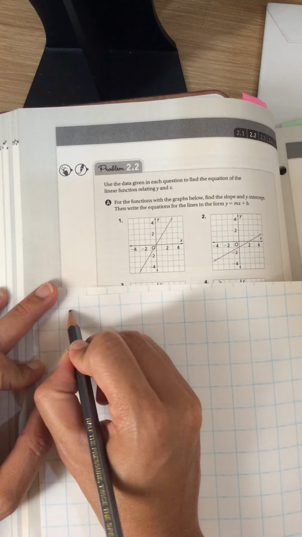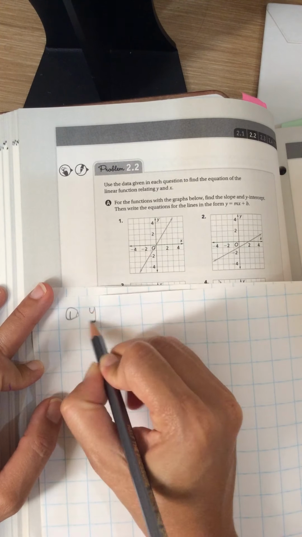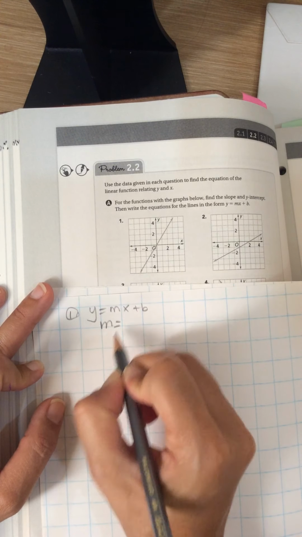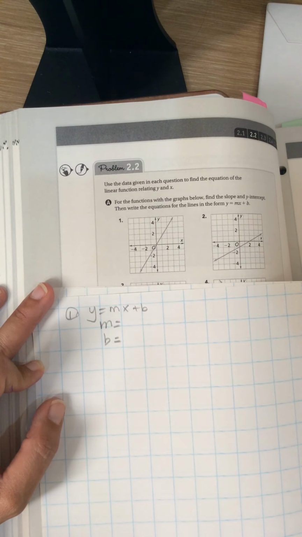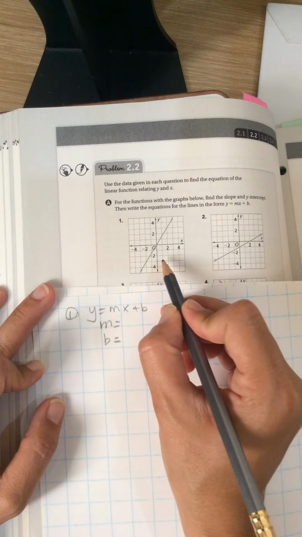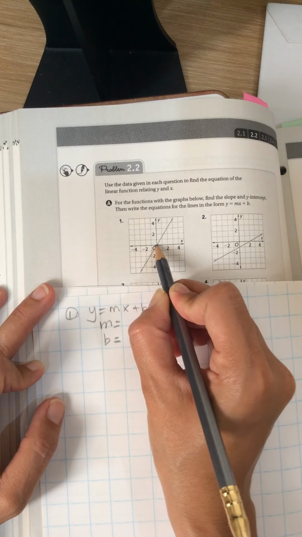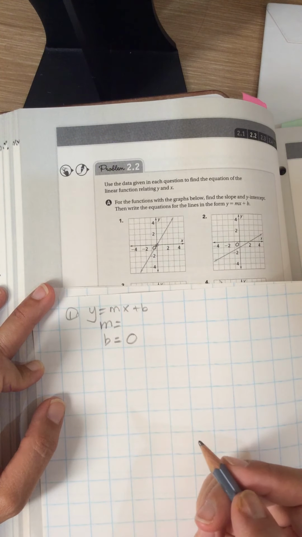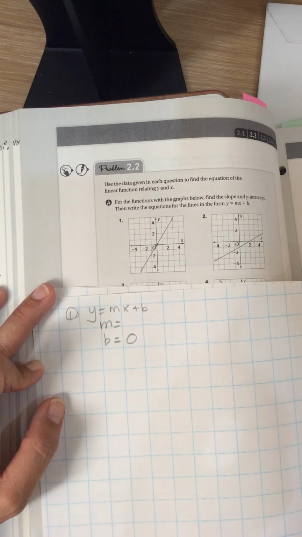So if I'm looking at number 1, I know my goal is to get this. So my first step is to find the slope. My second step is to find the y-intercept, right? So if I look up here, where does this thing cross? It crosses right here at the origin. Right? So it crosses when y equals 0. So I know my y-intercept is 0. Now let's look at the slope.